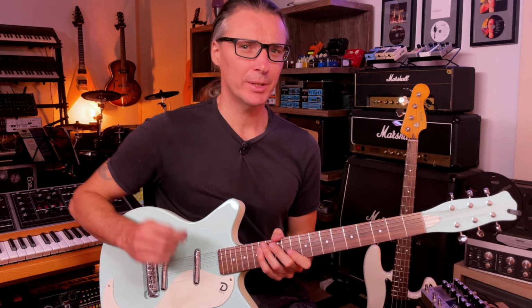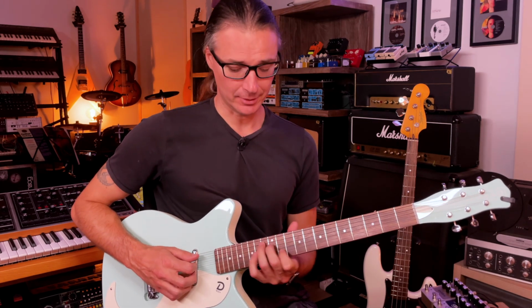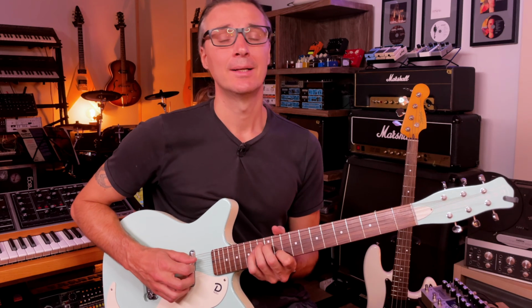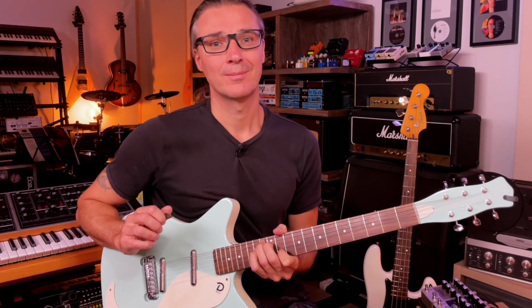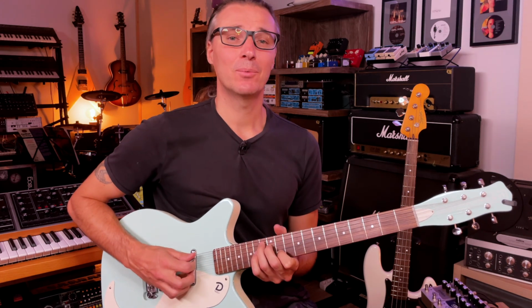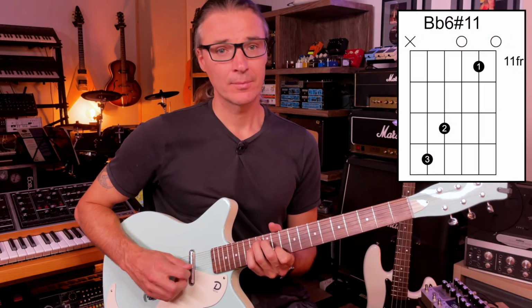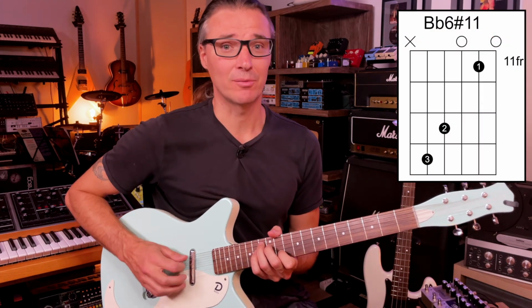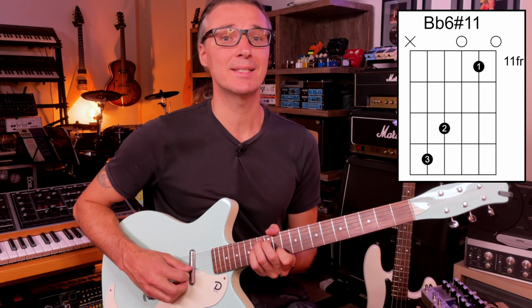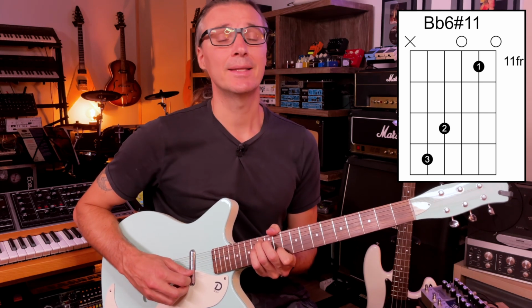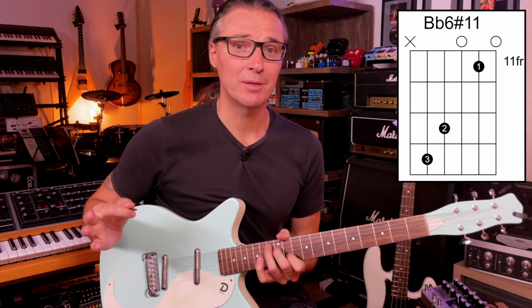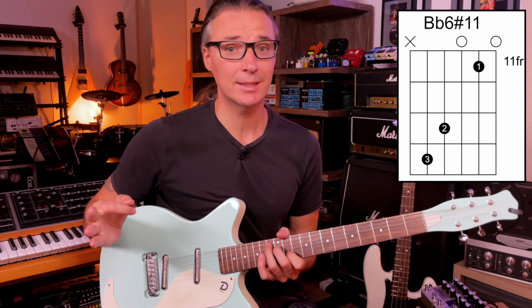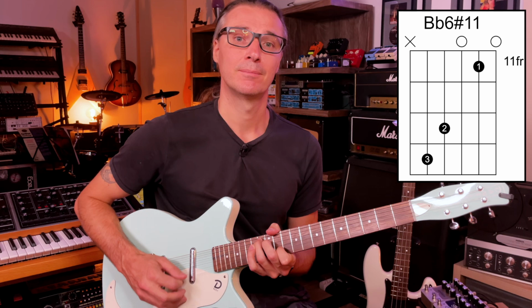The last one is a bit weird, but I like it. It's on the 13th fret, so it's B flat, and it sounds like this. Pretty cool. What's happening here is that we have the G, which is a 6th of B flat, so we have B flat 6th, and then we have the E, which is the sharp 11. There are probably a few names for this. I'll just call it B flat 6, sharp 11.